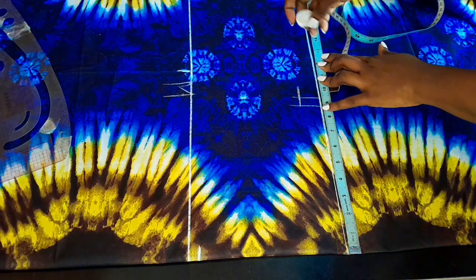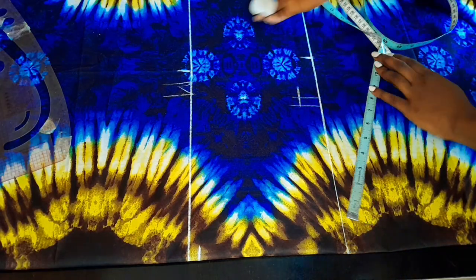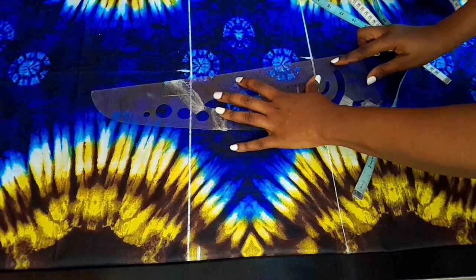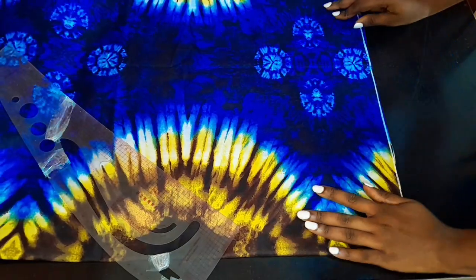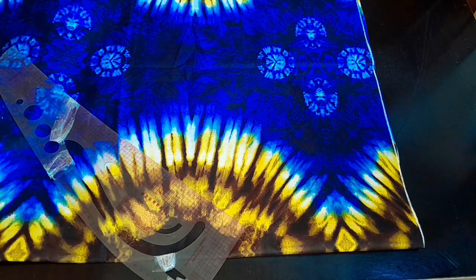I'll come right here and place my client's waist measurement and divide it by 4, then add 1 inch sewing allowance to it. I'll come to the hip, divide it by 4 and add 1 inch sewing allowance to it. I don't want this dress to have excess sewing allowance. I'll be telling you why much later.